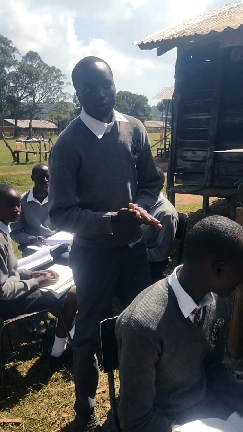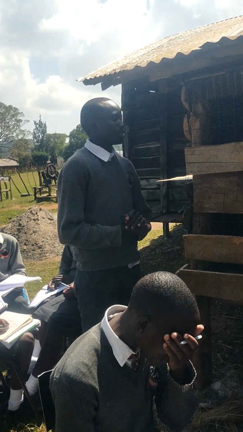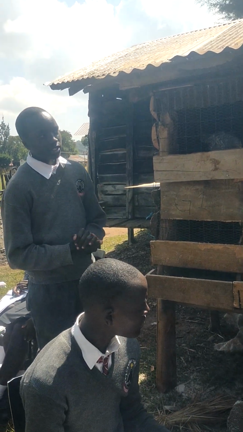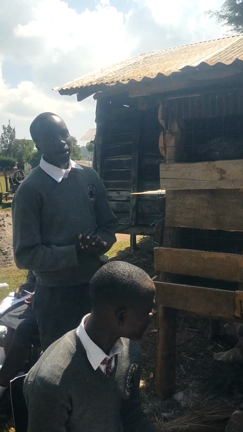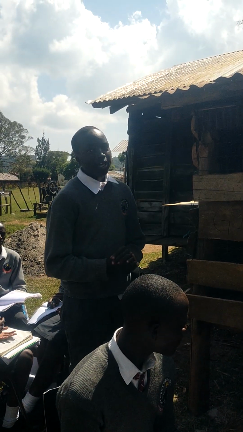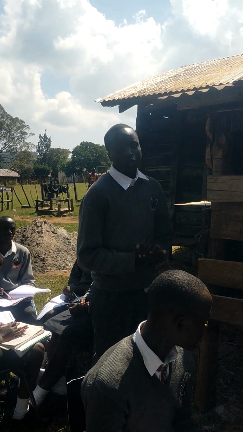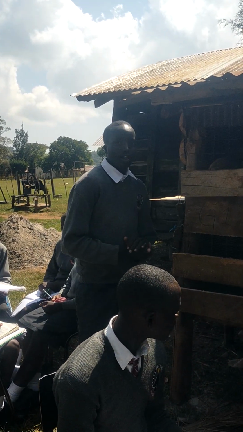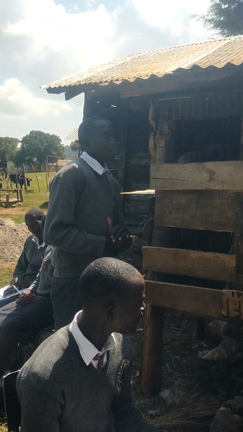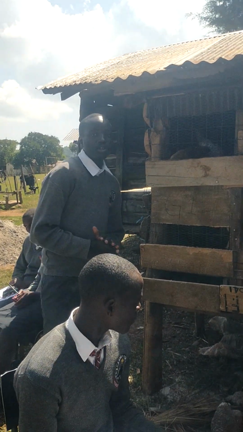For me, I'll just mention only the qualities of a good egg. First, a good egg should be oval in shape. It should be medium in size. Also, it should be free from abnormalities, and these abnormalities include blood spots, meat spots, and also the double yolk. Also, the egg should be clean, and it should be collected 8 to 10 days after they have been laid.